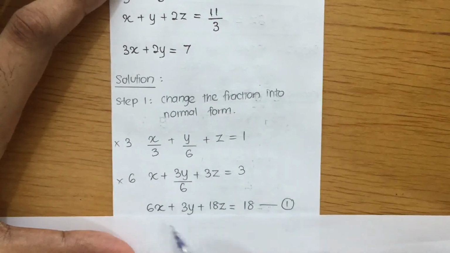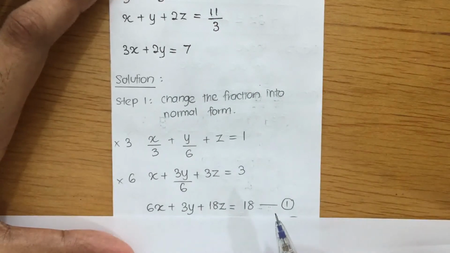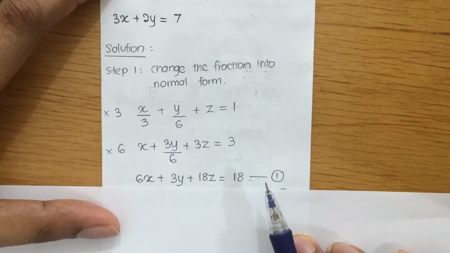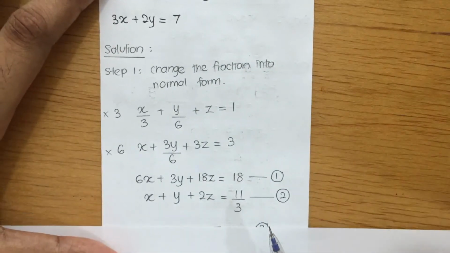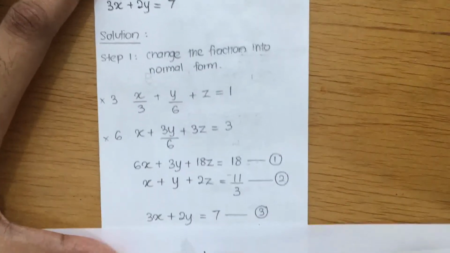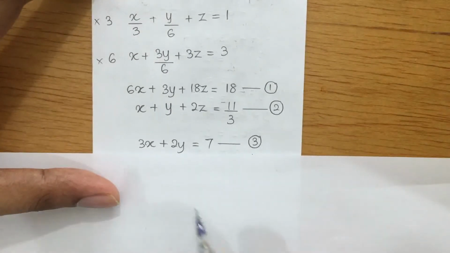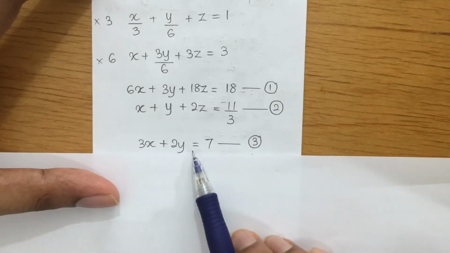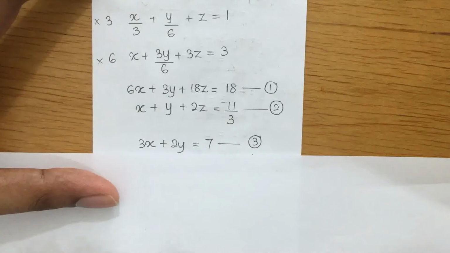Once you get this, the rest of the steps should be similar. You label down the respective equations. So x plus y plus 2z equals 11 over 3. This is your second equation. And then from here, 3x plus 2y equals 7. This is your third equation.